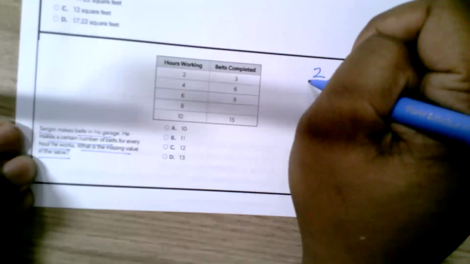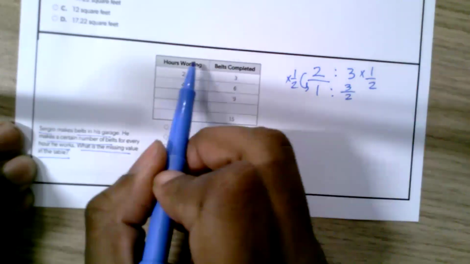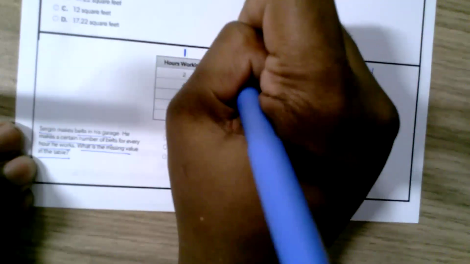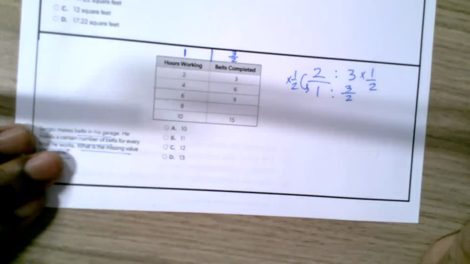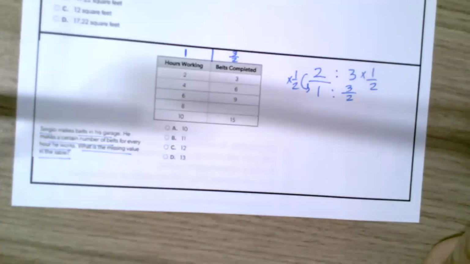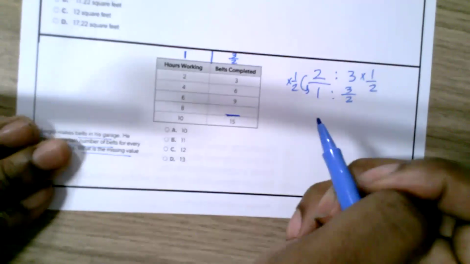The unit rate of hours is, right, for every hour, he makes 3/2 belts, right? So which means I need to figure out 8.